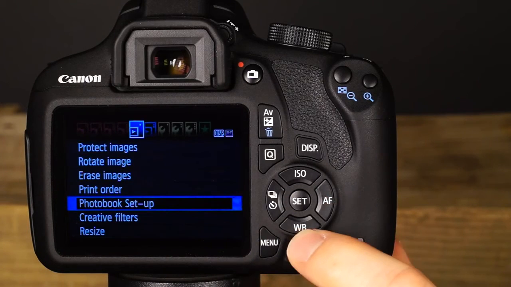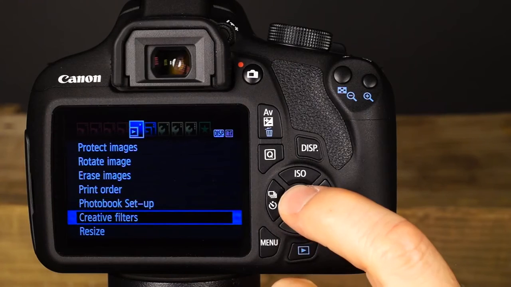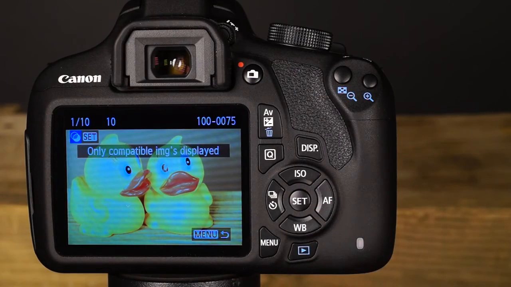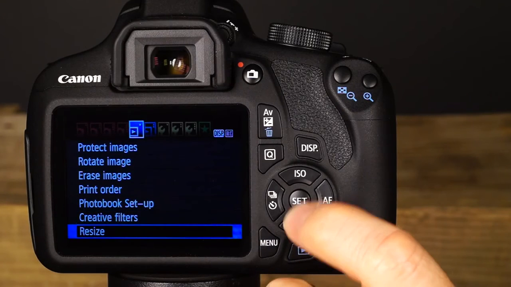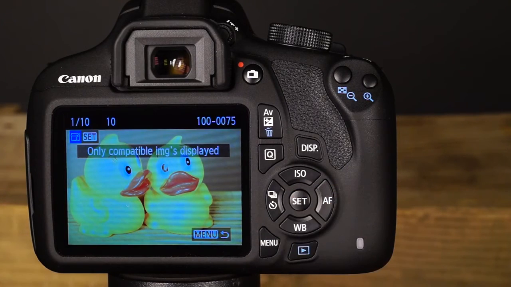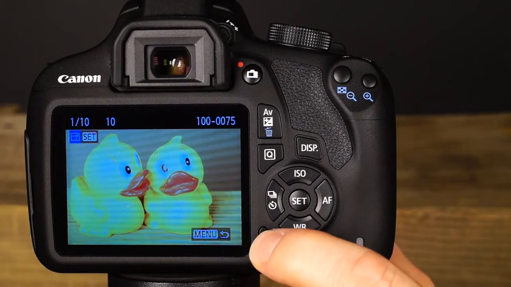The next menu option is for creative filters, where you can choose to have one of 5 filter effects applied to a photo. And finally, there is the resize option, where you can reduce the size of an image and save it as a copy on the camera's memory card.